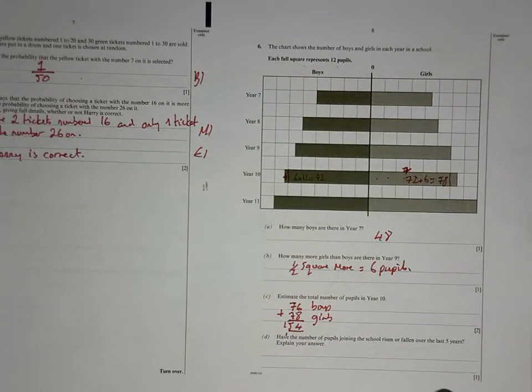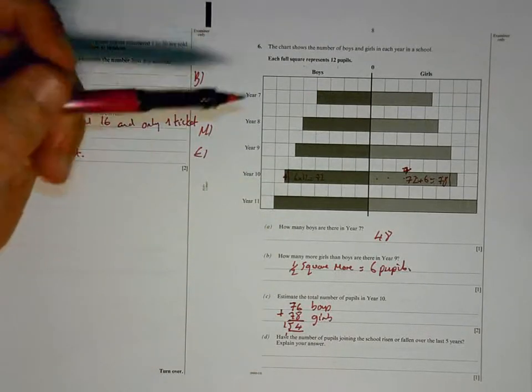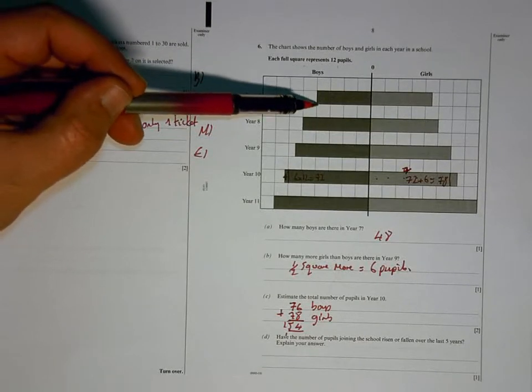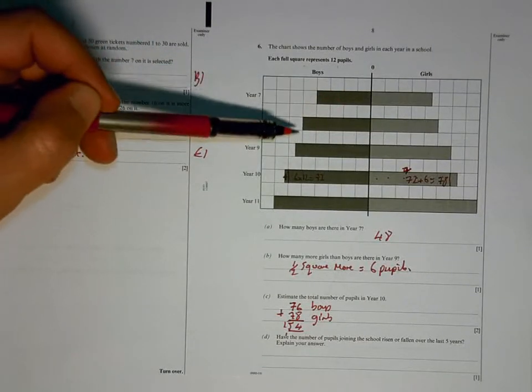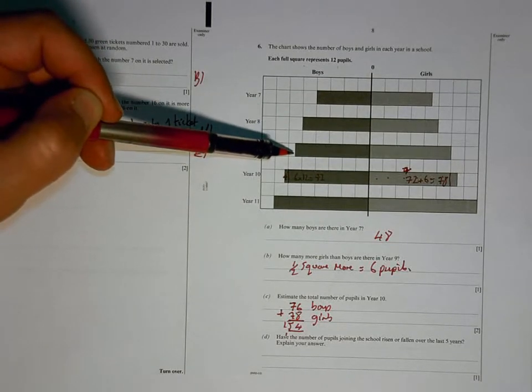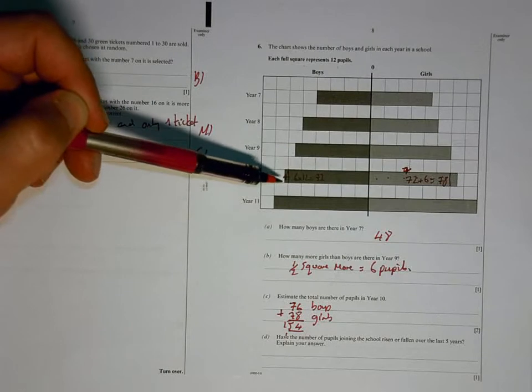Have the number of pupils joining the school risen or fallen over the last 5 years? Well, if you think that this is this year's year 7, this will have been the year 7 before. The year 7 before that would be bigger again. The year 7 before that would be bigger again.